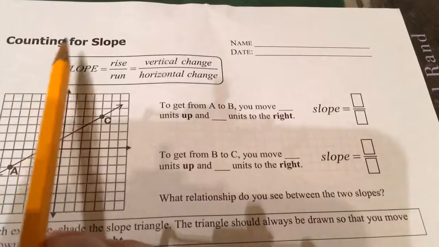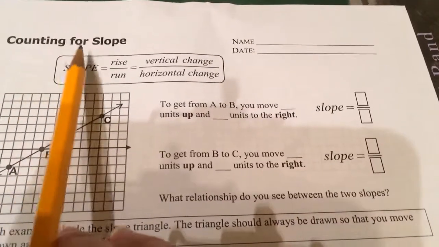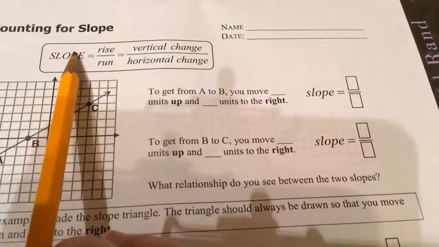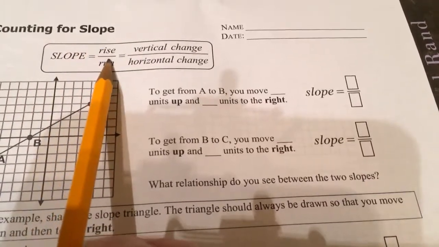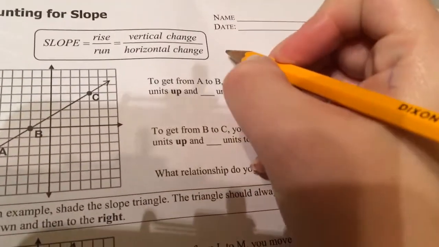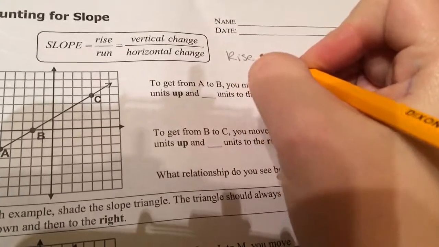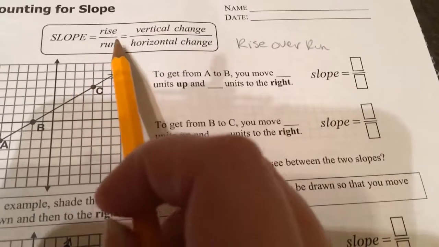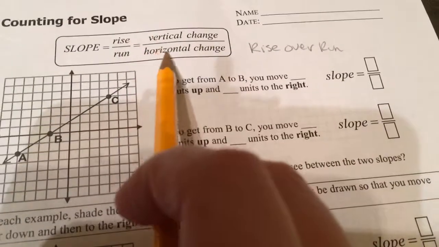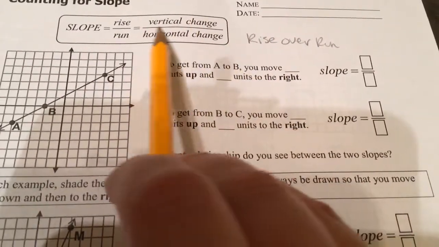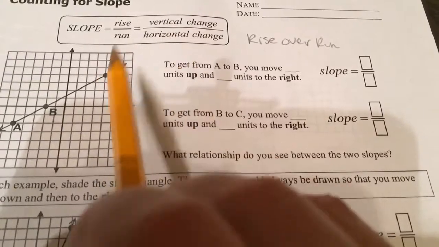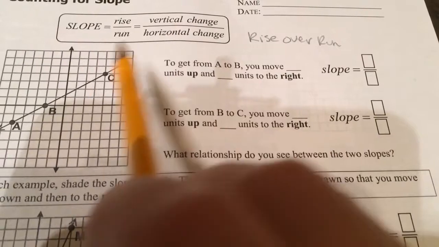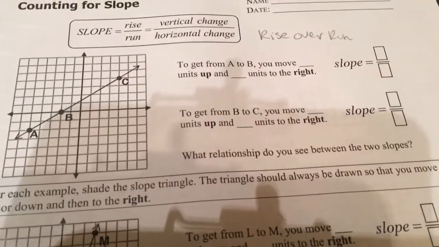Today we're going to talk about slope, and these are our notes. It's called Counting for Slope. Remember I talked briefly yesterday that slope is equal to rise over run. Rise over run, as a fraction. And remember, rise is the vertical change along the y, and run is the horizontal change along the x.